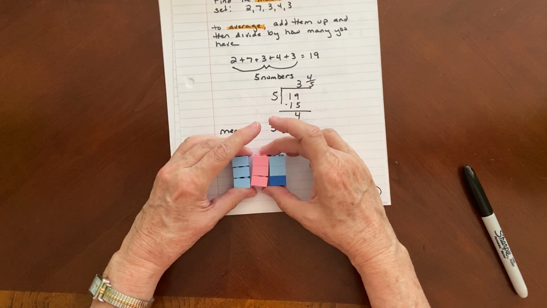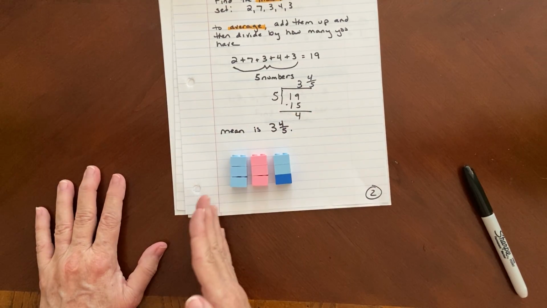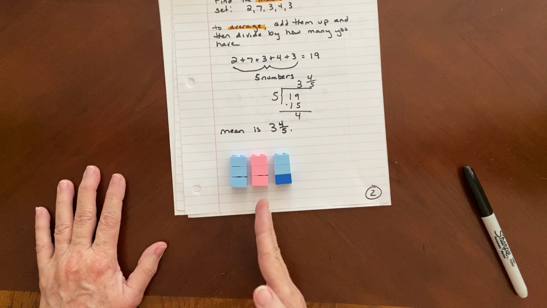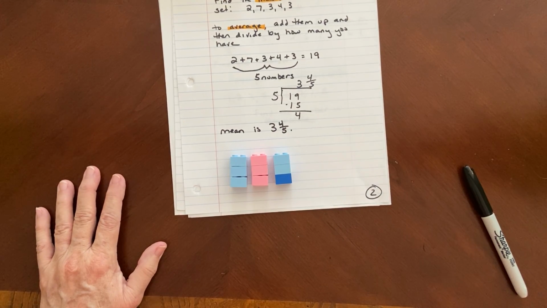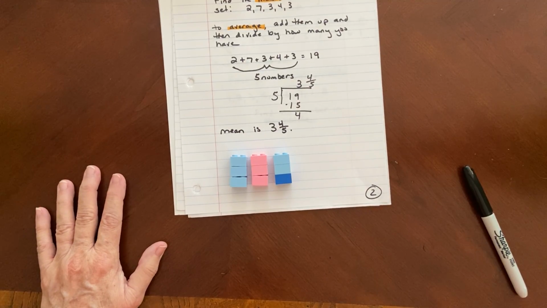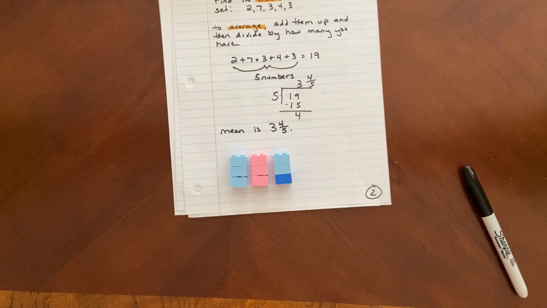So, are they all equal now? The total of my 1, my 2, and my 6 would be 9. And there's 3 in each group, so the average is 3. Total is 9. Okay? And that's what you're doing.